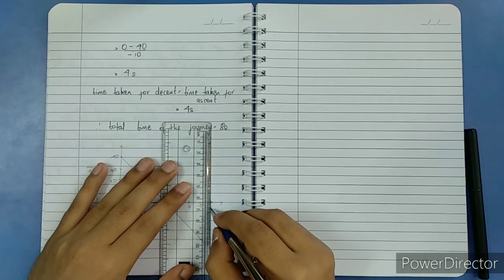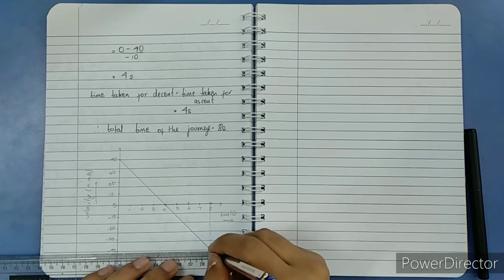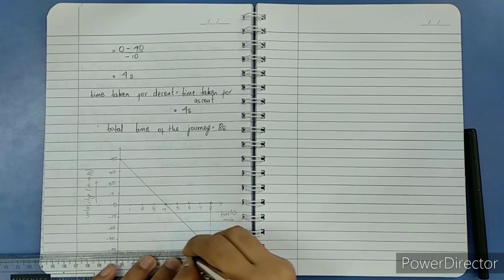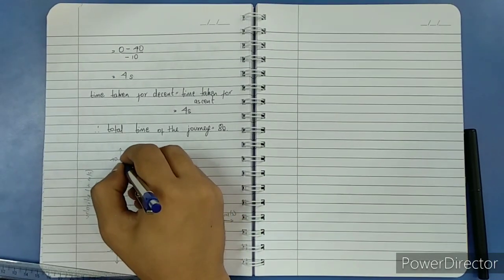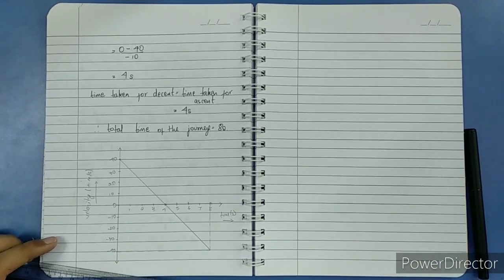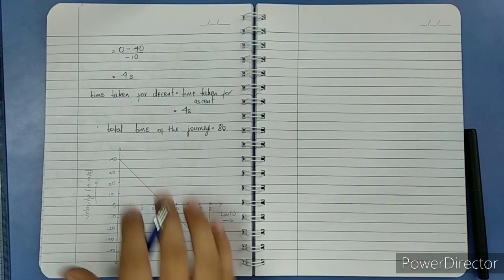At the 8th second, we can see that it reaches a velocity of minus 40. So with the same velocity as it was thrown upwards, while it is coming downwards, while reaching the ground, it will acquire 40 meter per second of velocity.